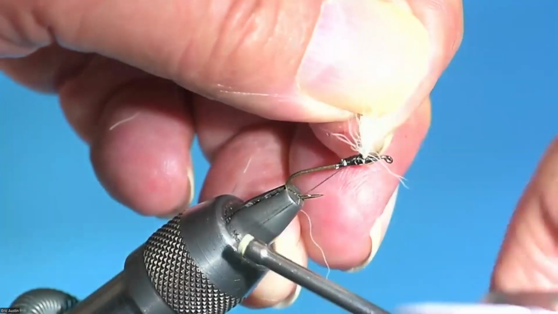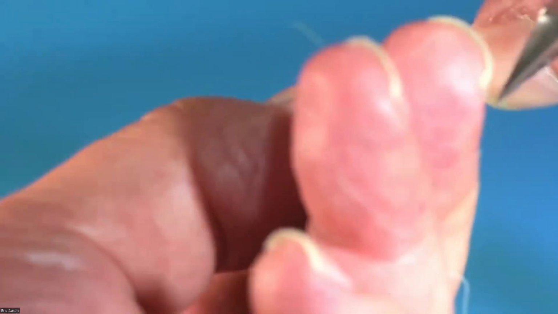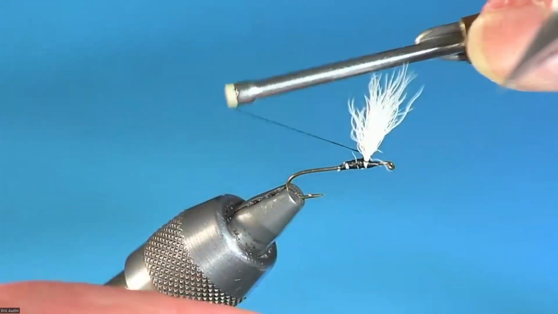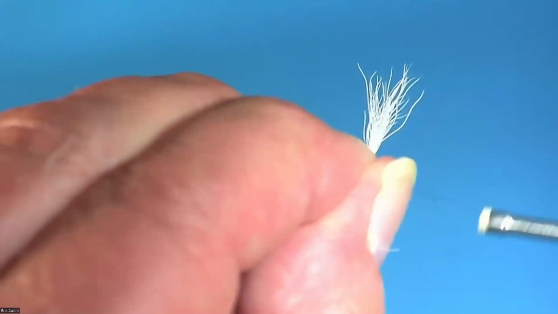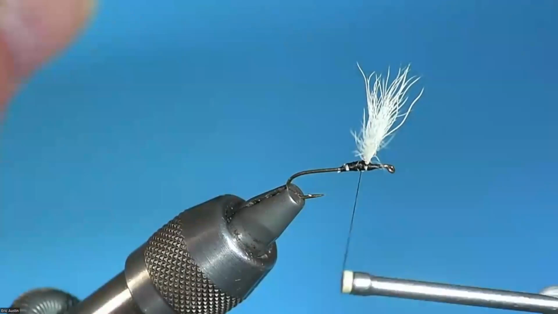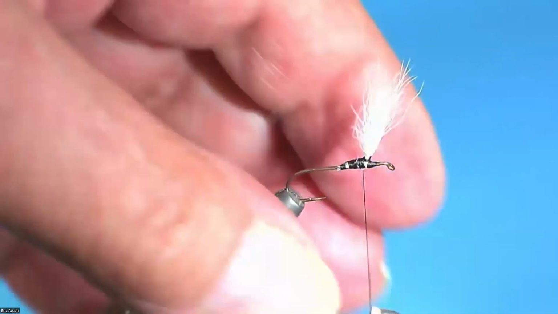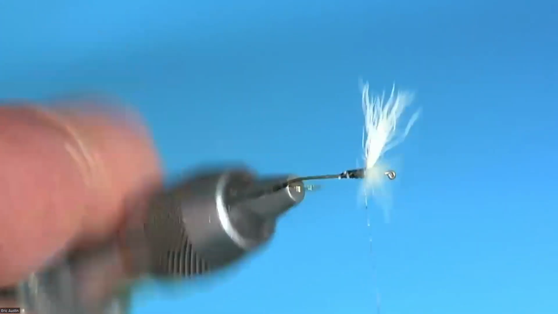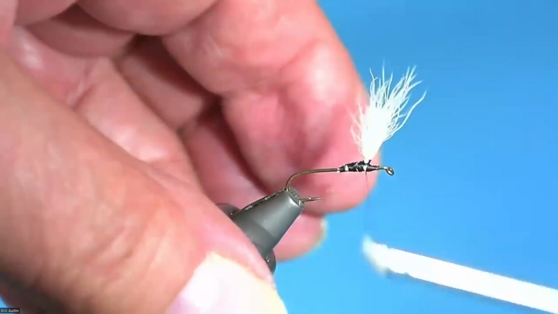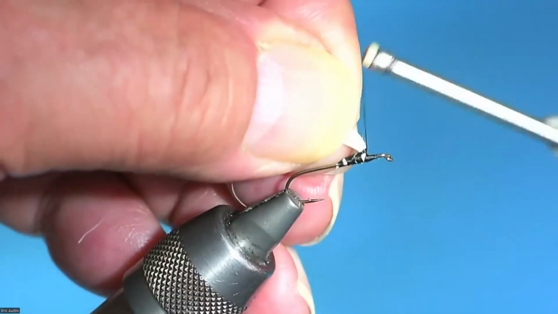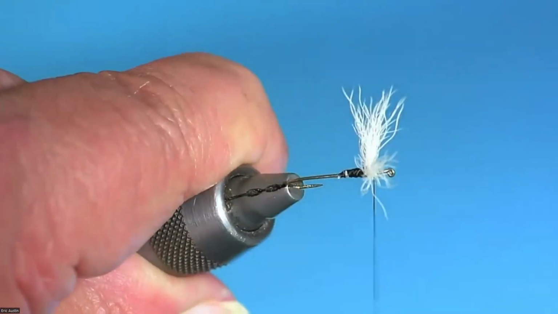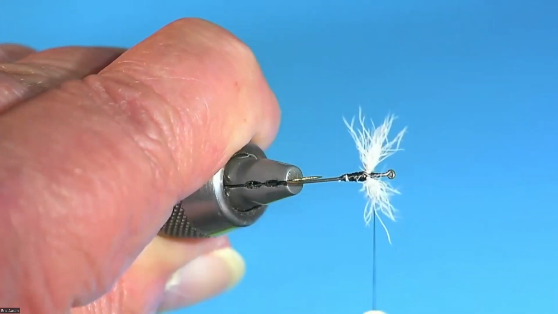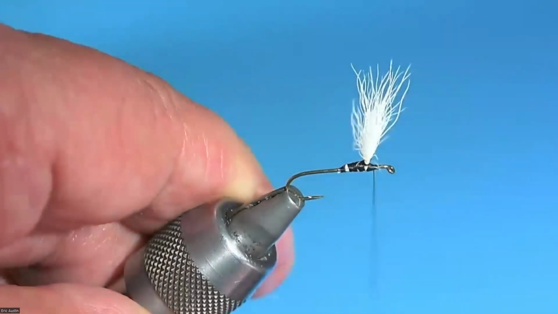With these figure eights, it's all about thread tension. Oops, like too much on that one. You hold each wing as you do these. And right now we're getting more and more upright and less divided. I think that'll work well for us. I'm going to go with this.